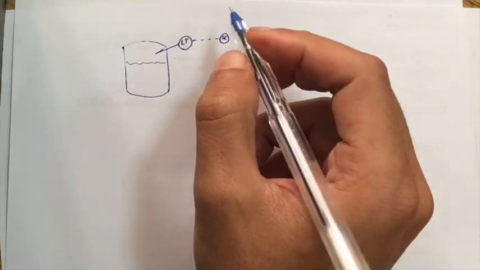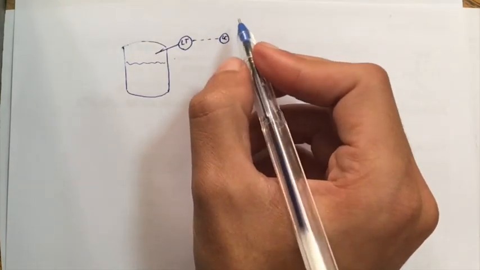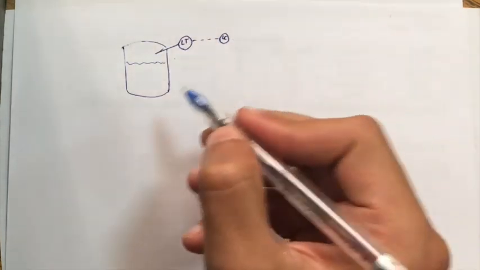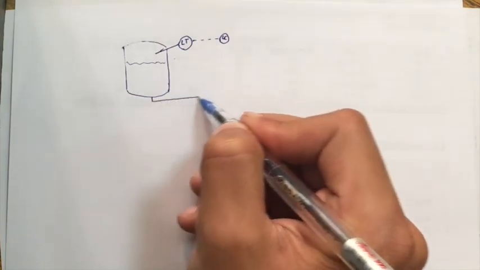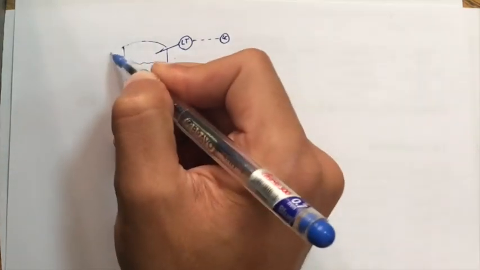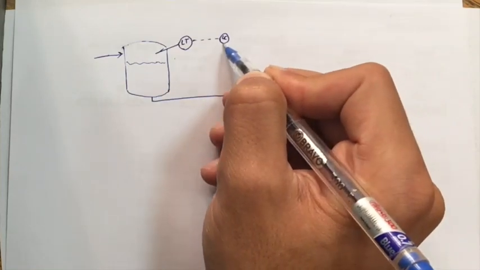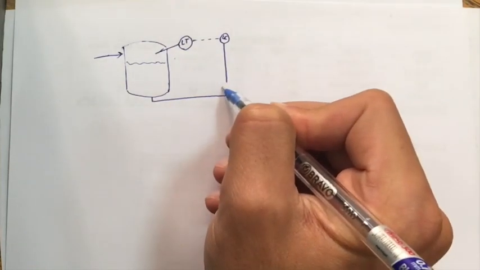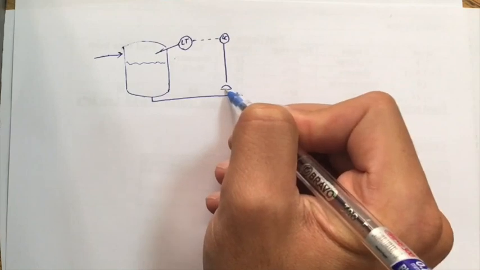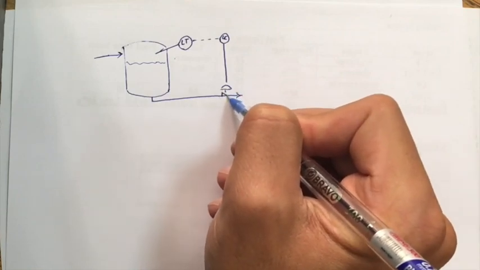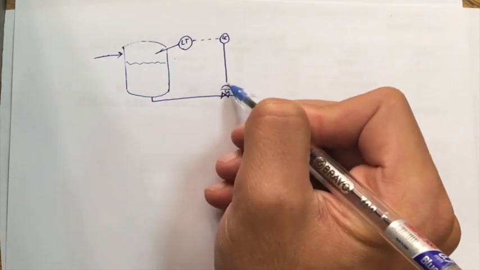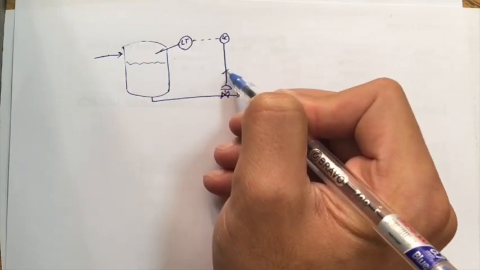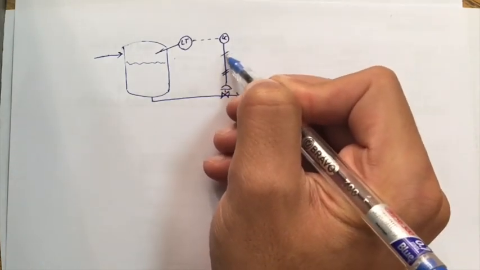The controller computes the error and sends the pneumatic signal to the final control element. This is the output and this is the input to the tank. So the level control will manipulate the flow rate of the output through a pneumatic signal, and this is the sign of it.